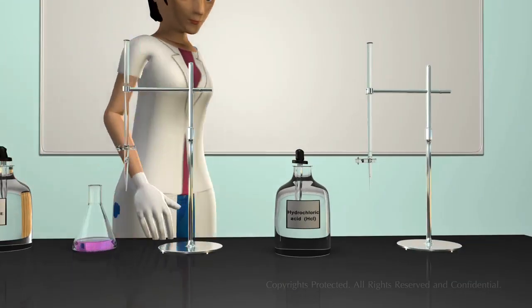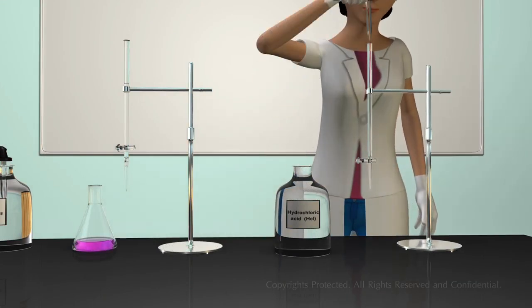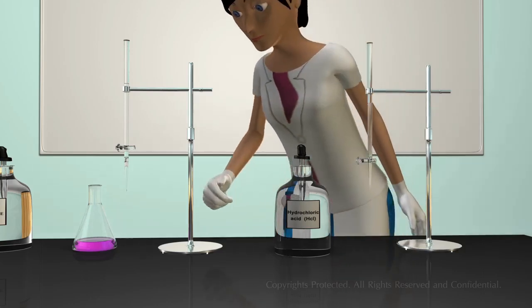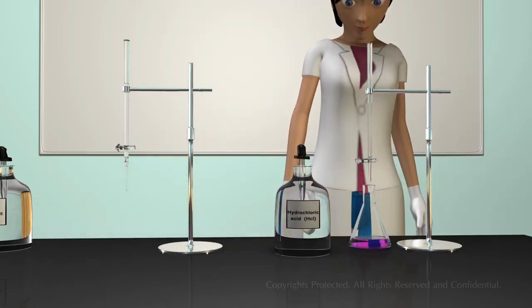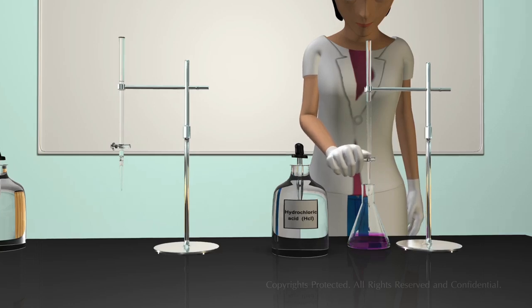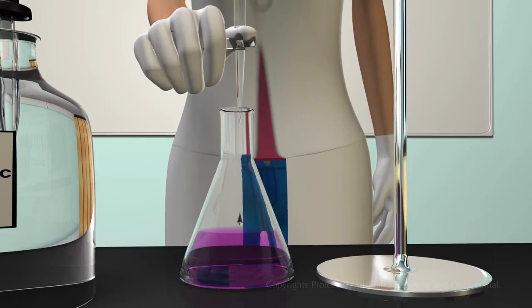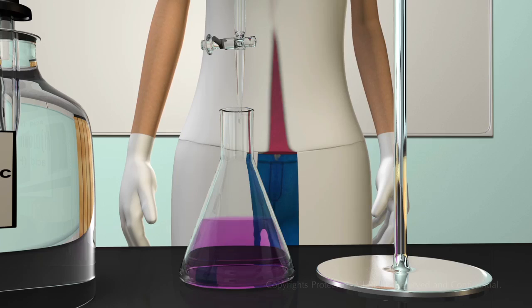Now let us take another burette and fill it with hydrochloric acid. Place the conical flask underneath the burette containing hydrochloric acid. Pour hydrochloric acid from the burette into the conical flask. We can see that the pink color starts diminishing and after a while the solution becomes colorless. What might be the reason? The effect of the base is nullified by the acid.